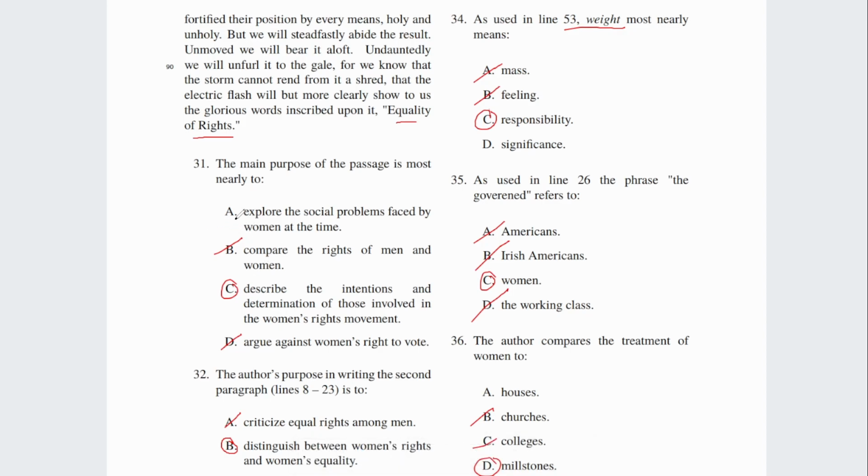And explore the social problems faced by women at the time. Again, it's not really an exploration. It's discussing what we're going to do about those social problems. What do we want? What is the solution? The solution is the right to vote. So this answer choice really misses a lot of the passage.